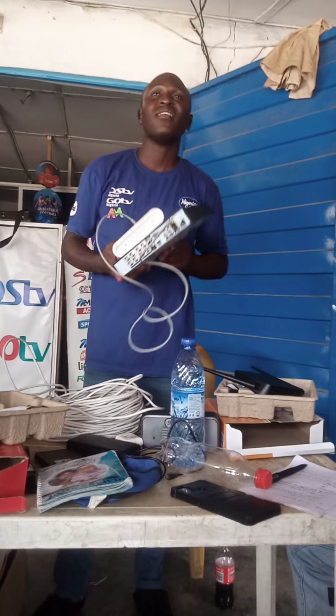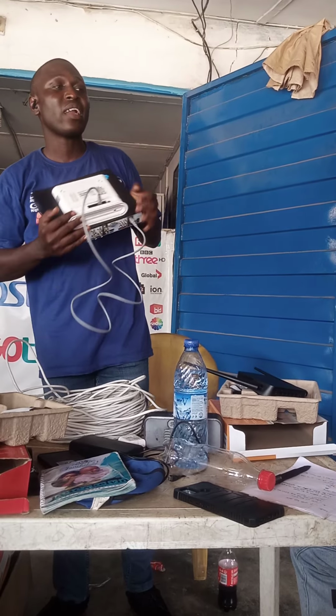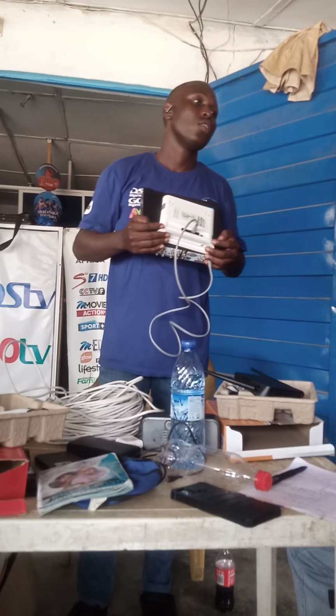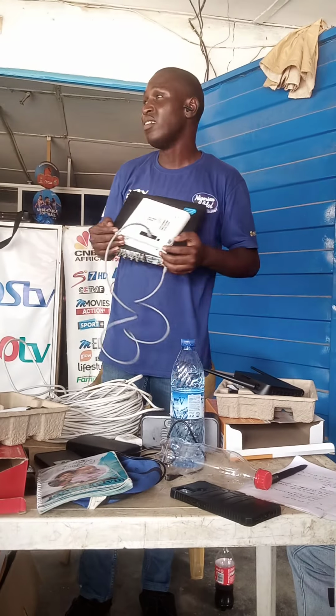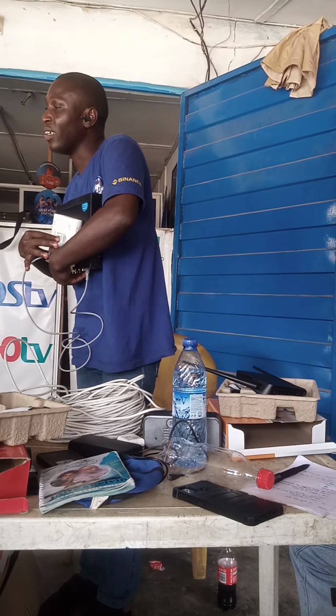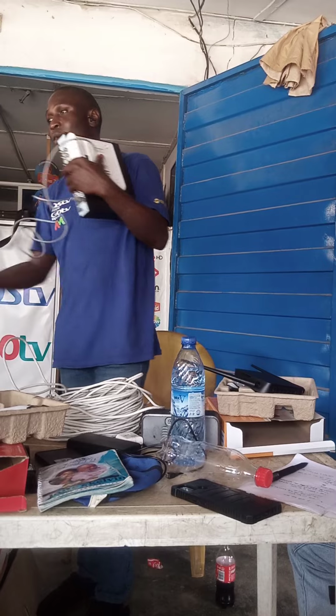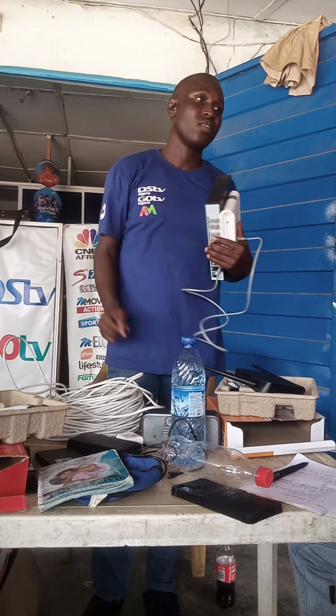If it doesn't pass the gateway test, just click DHCP. And after clicking DHCP, restart it. Reset the number. And if it doesn't reset the number, just try to look for the local IP address here and input it as the gateway IP address. It will pass the gateway test.